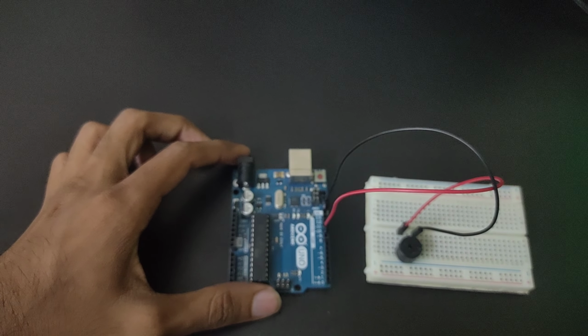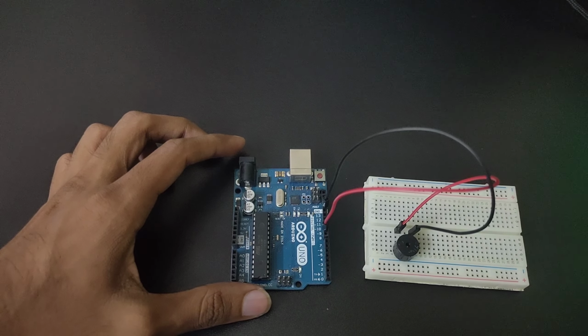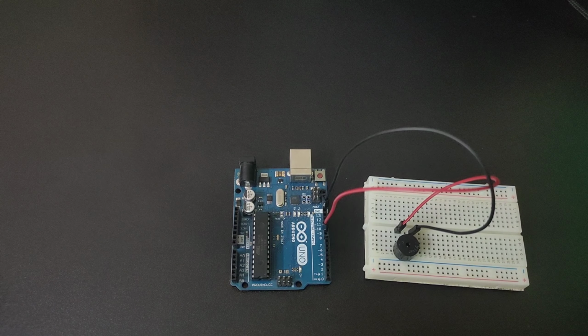So the circuit is as simple as that. Now let's go to our Arduino IDE and see how we can program it to make a beeping sound or just any kind of sound.